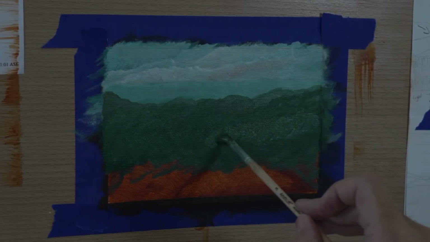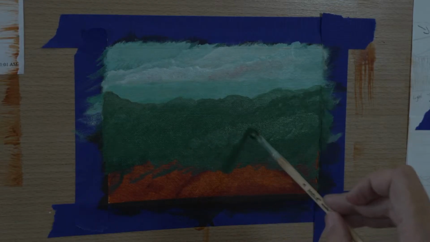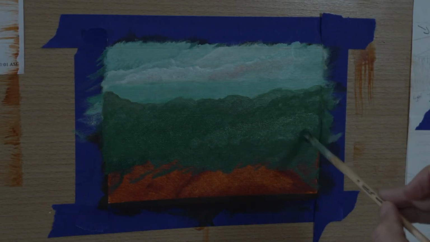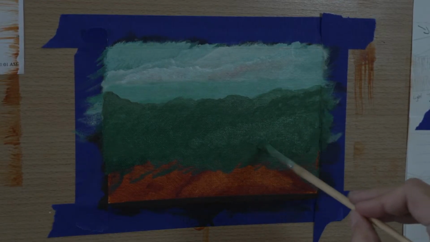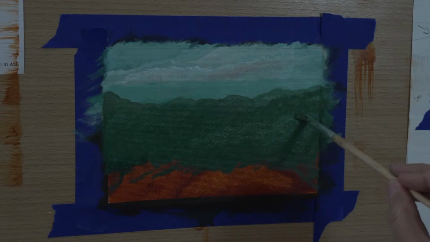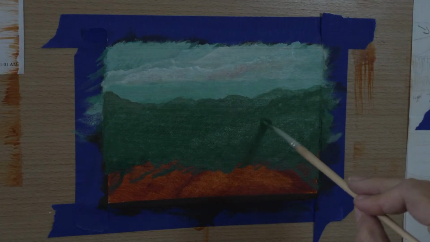So it's remaining in shadow, but we're seeing that, and our eye is able to see it as something that's different than the image that's behind it. So let me also try to make it a little more irregular as well.